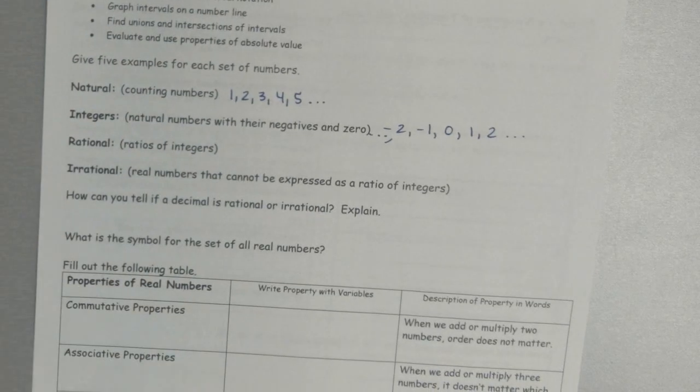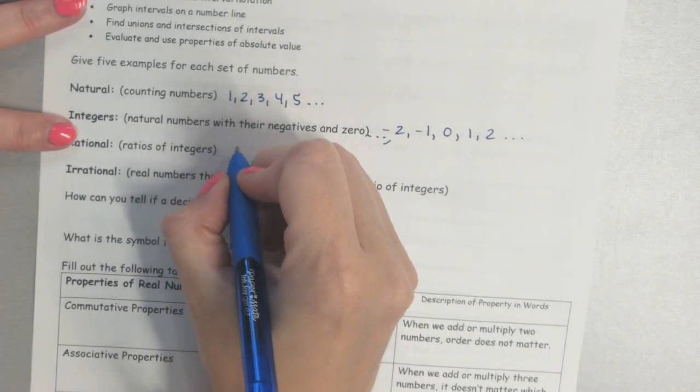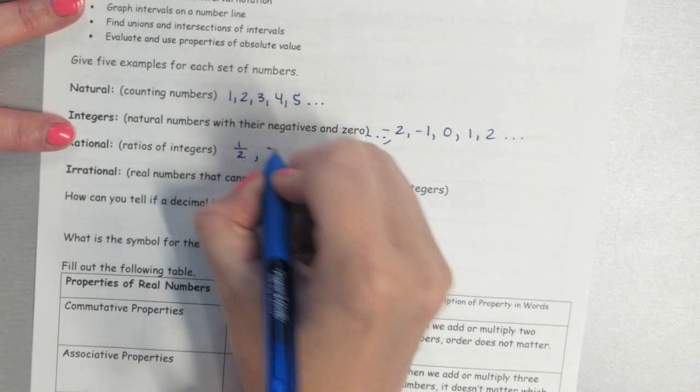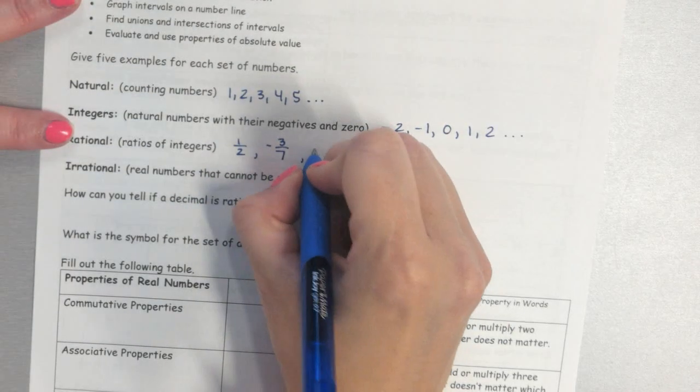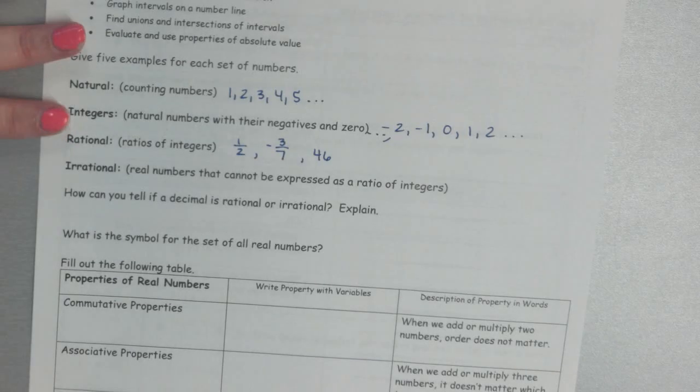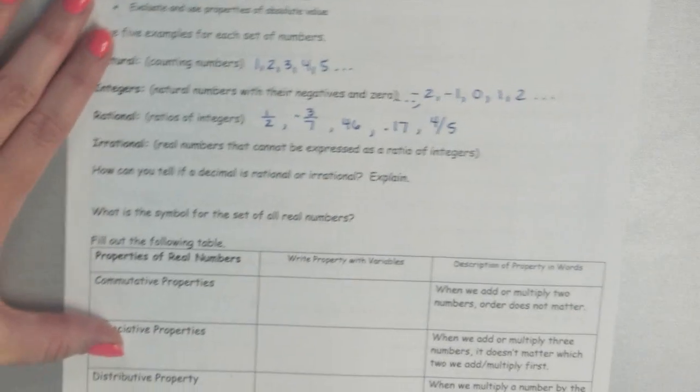All right, and then rational. So remember, ratio is fraction. So that can be like 1/2, can be negative, so -3/7. It can be a whole number, because that can be written as 46/1. It can be a decimal. How would you write 0.17 as a fraction? 17/100. Yep. So there you go, just 5.